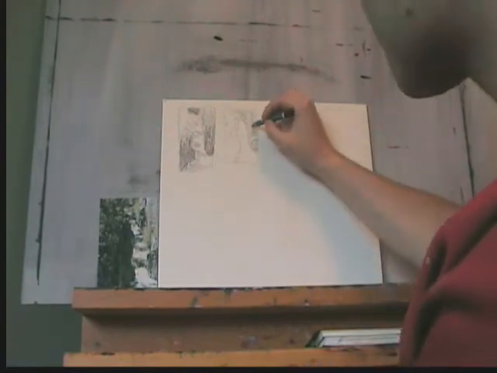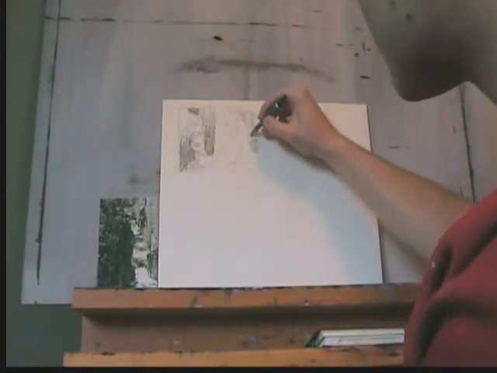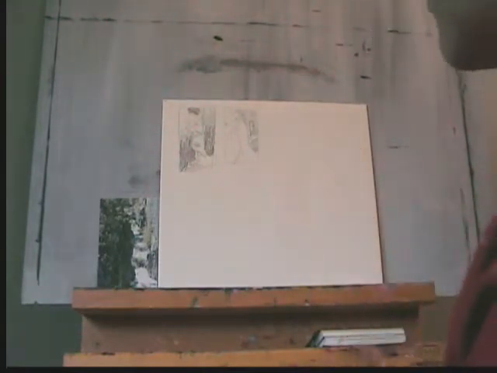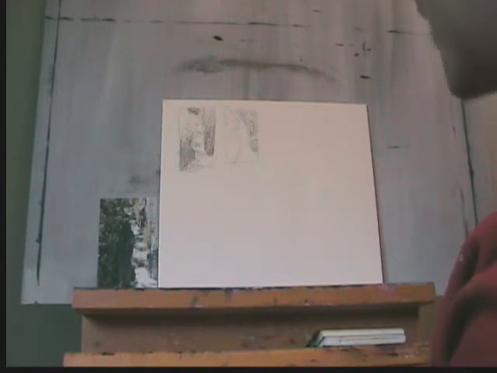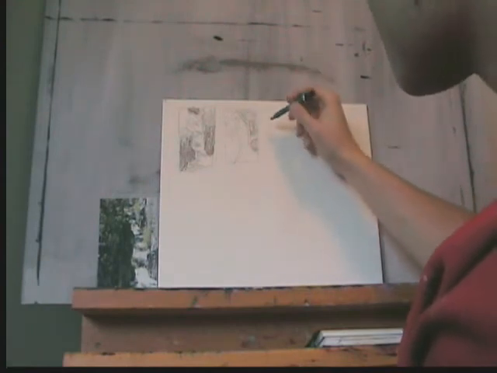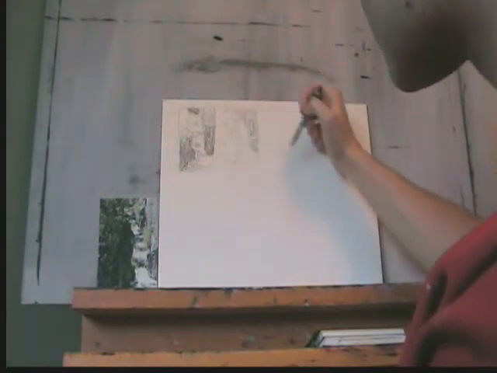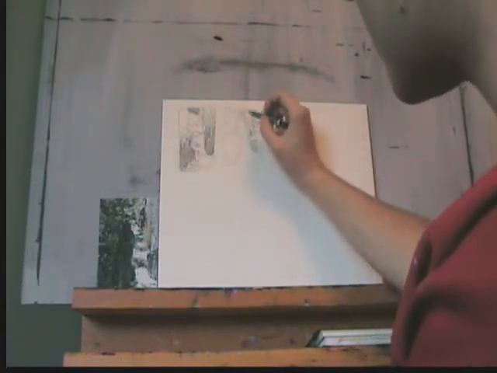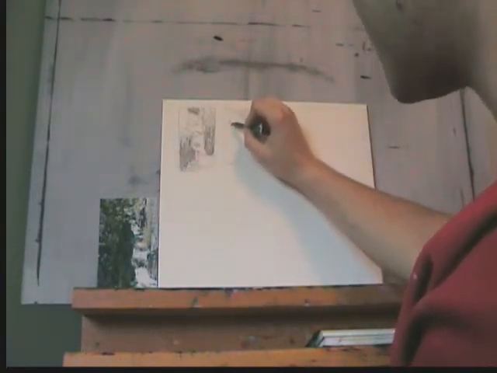Okay. Maybe I'll add a darker. I'm basically playing with patterns of dark against light. That's what I'm doing here. Okay, so I want that tree to show up, so maybe I'll add a few negatives.